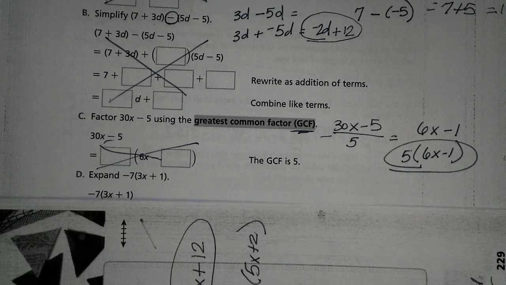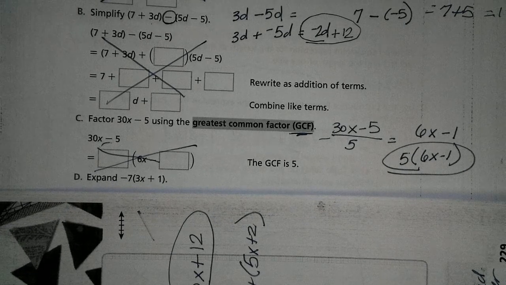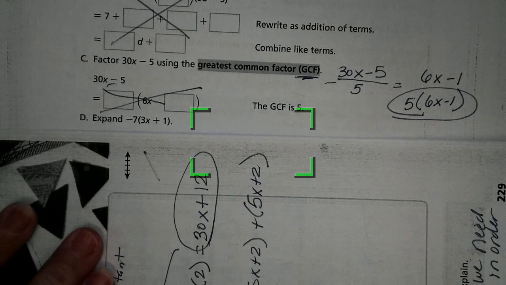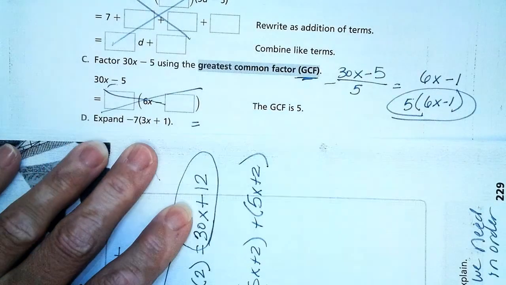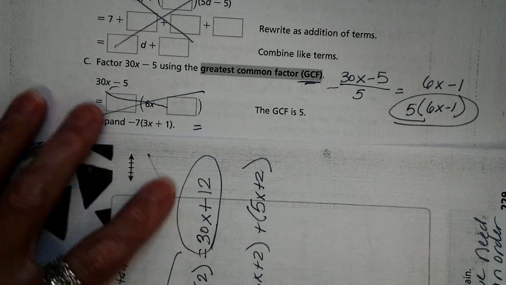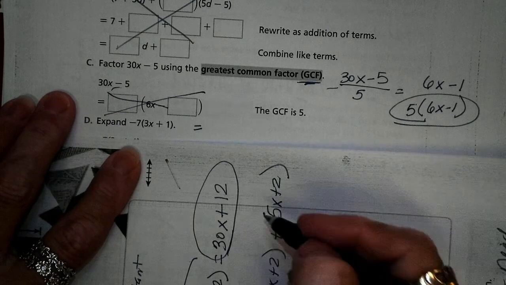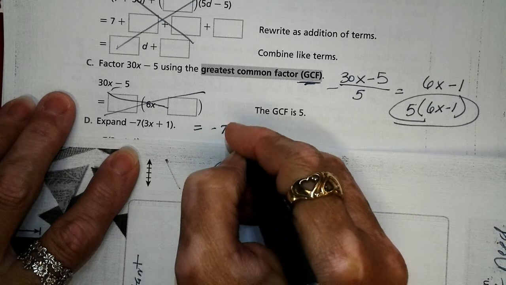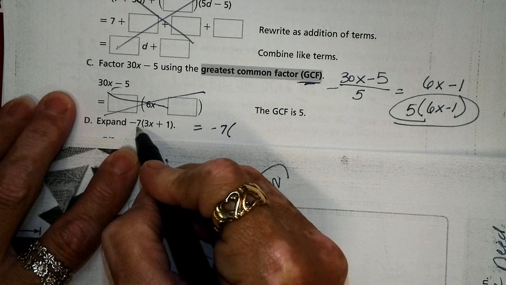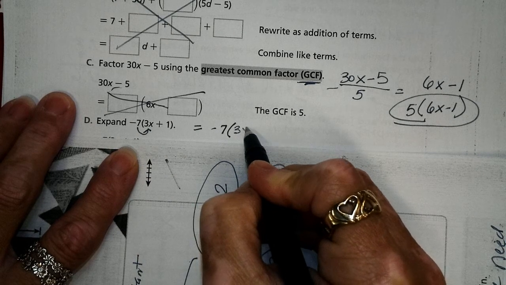All right. What about D? What do we do on D? This is the distributive property. So what do we do? Negative 7 times what? 3x. Yep.